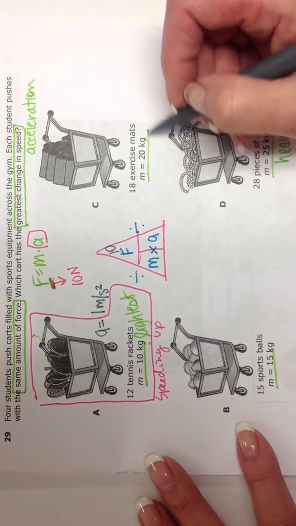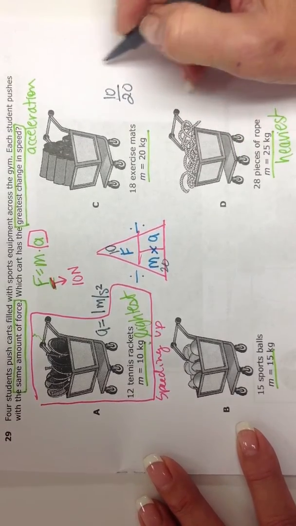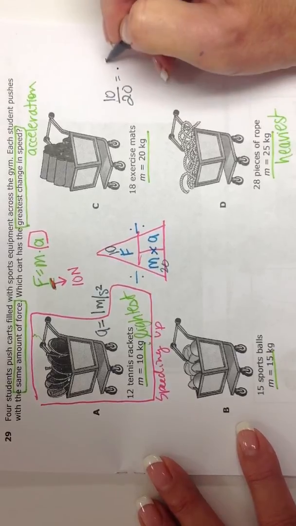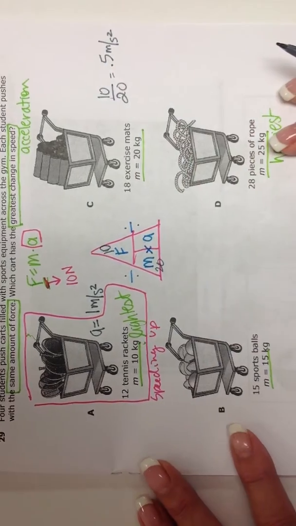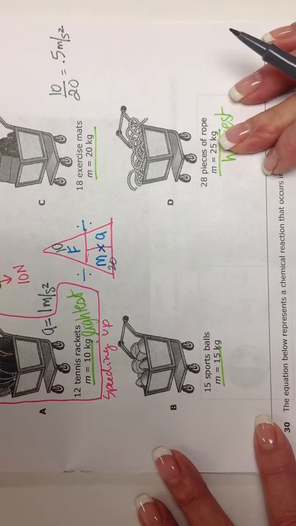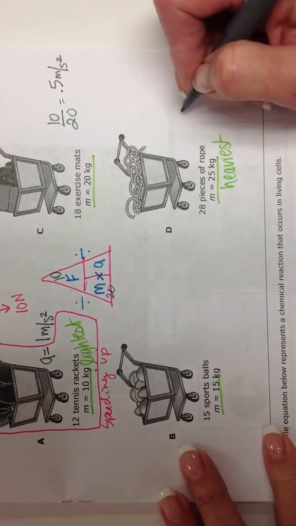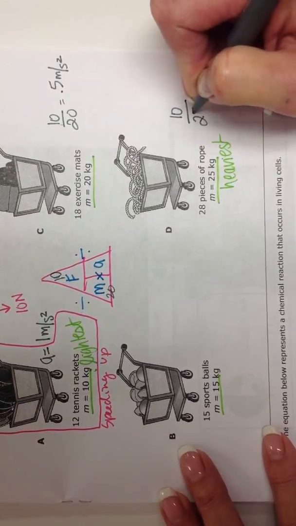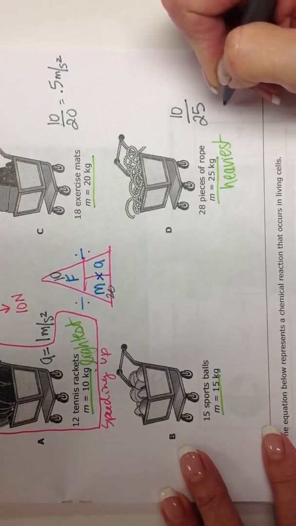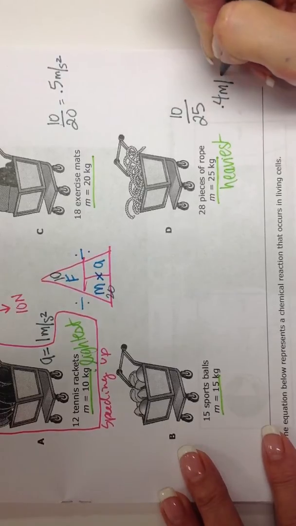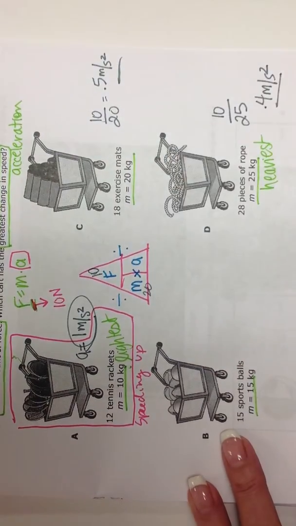If we have a mass of 20 kilograms, now we have 10 divided by 20, right? We're going to plug in mass here. So we have half a meter per second squared. So this is slower than that one. That was faster. And you see it's already working out for us. Let's go straight to 25 kilograms, the heaviest one. So force is 10 divided by 25, so we have 0.4 meters per second squared. Even slower, slower, slower. 1 meter per second squared is the fastest.